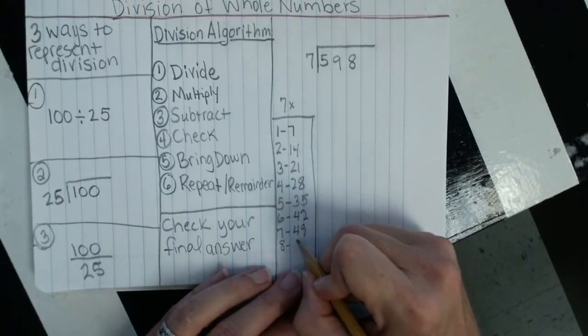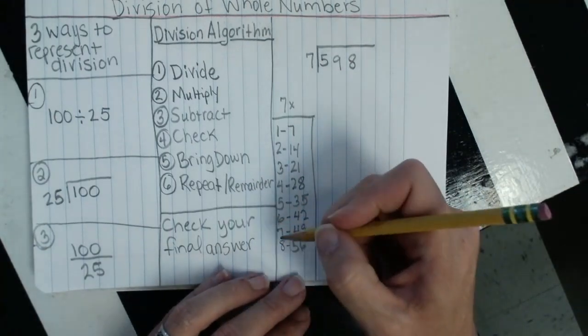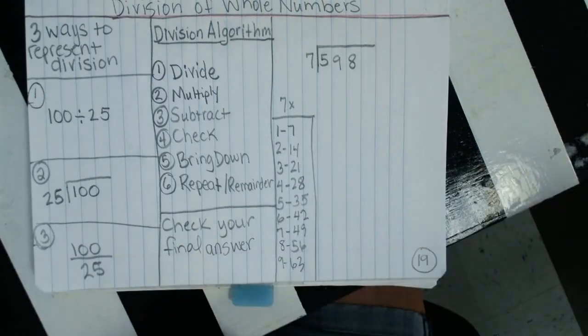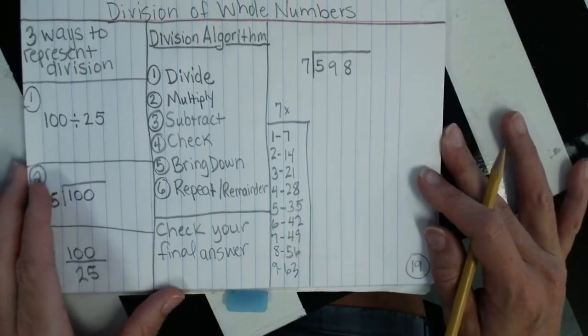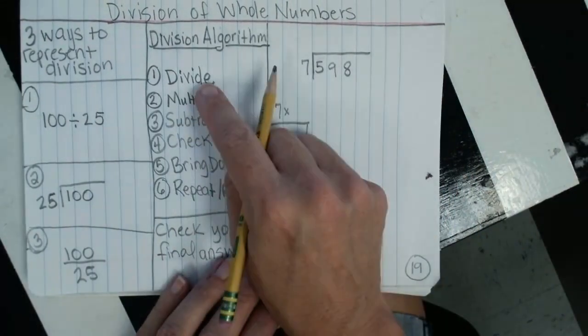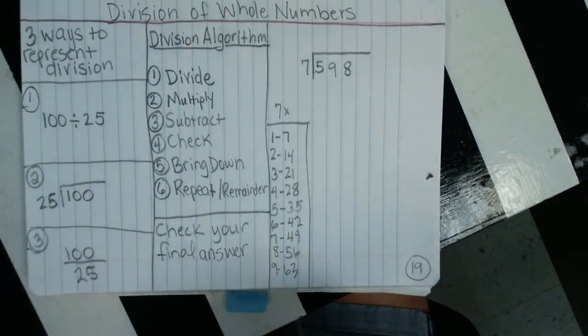7 times 8. Ooh, 56 or 58? 56. And 7 times 9 will give us 63. Okay, so whenever I have a one-digit divisor, I just list my multiples out here because that's going to help with my divide and multiply steps.